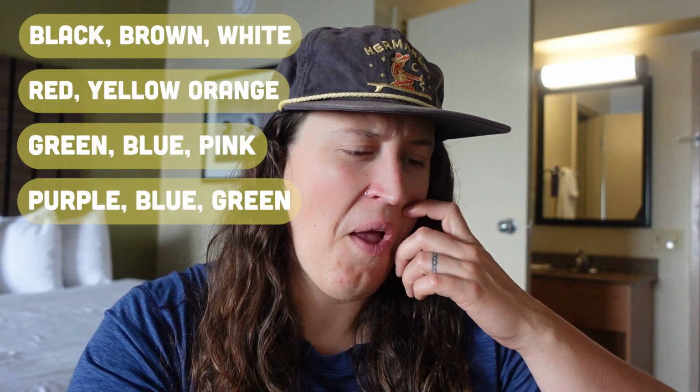Examples of warm colors are A, black, brown, and white, B, red, yellow, and orange, C, green, blue, and pink, or D, purple, blue, and green. Warm colors are colors that make you feel warm. Warm colors are colors related to light or fire. So what colors are a fire? Fires are not black, brown, or white. They're not green, blue, or pink. They're not purple, blue, or green.